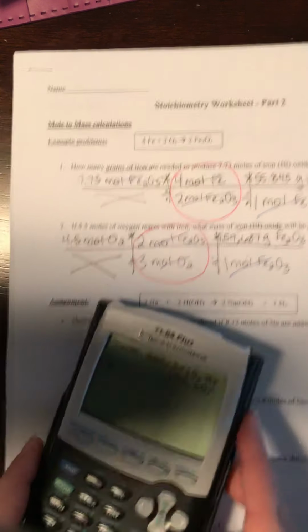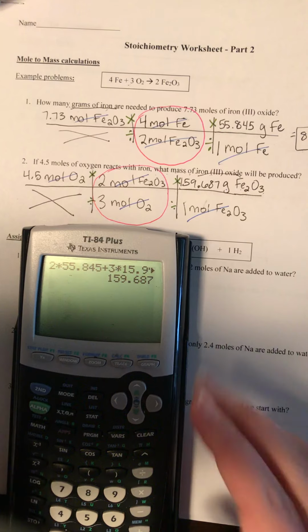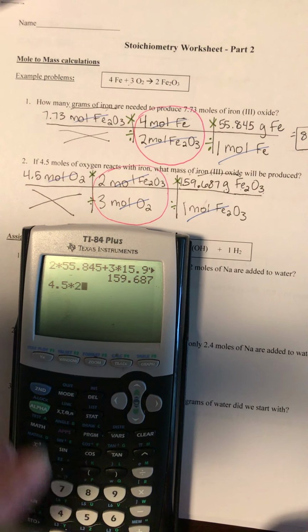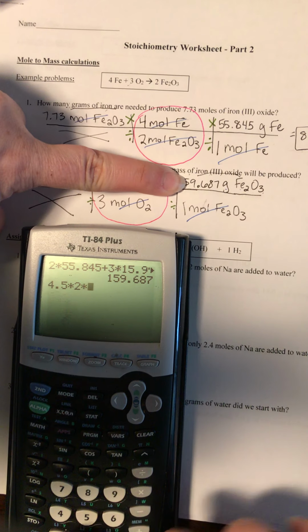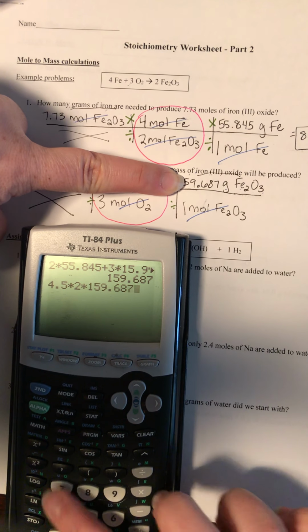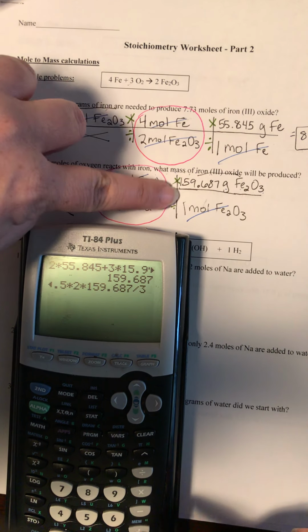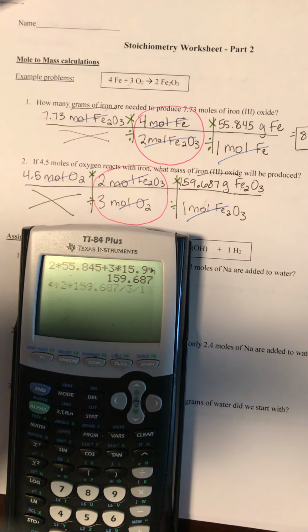So let me get a calculator, scoot that up a little bit. So we're going to have 4.5 times 2 times 159.687 divided by 3 divided by 1.